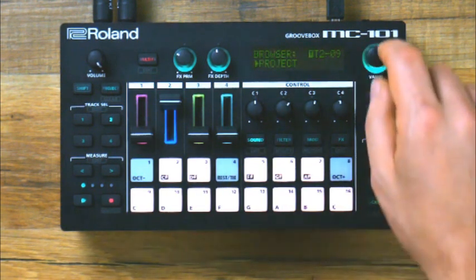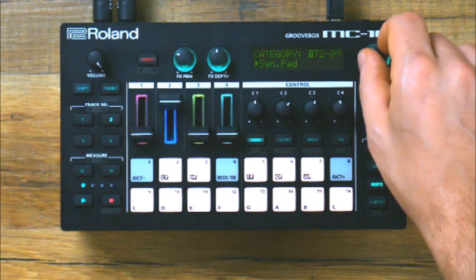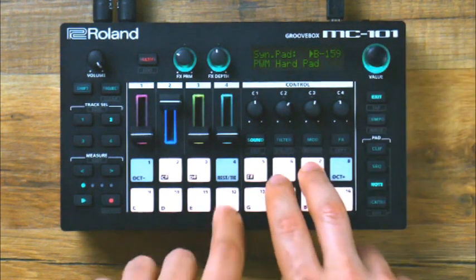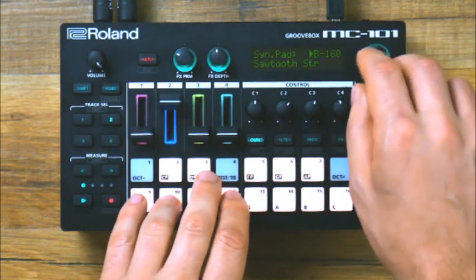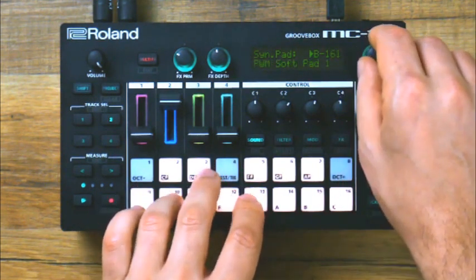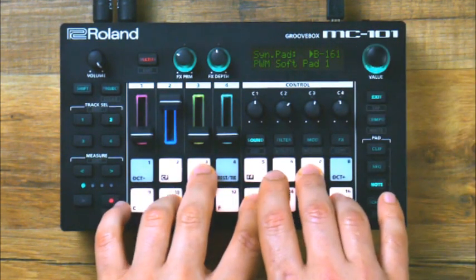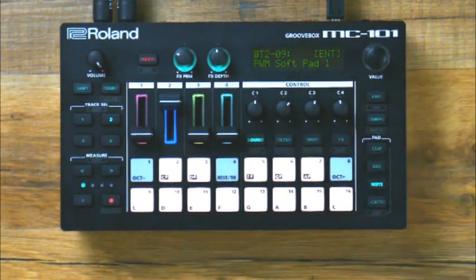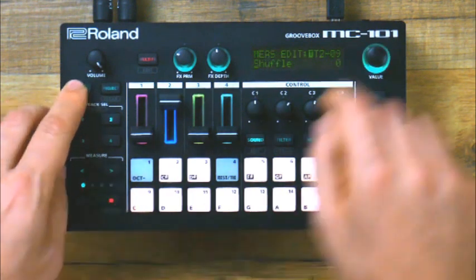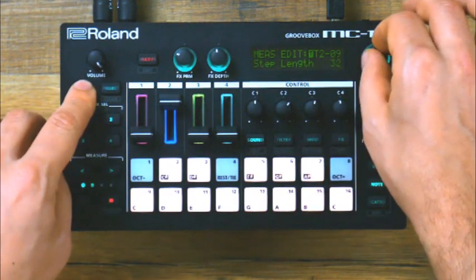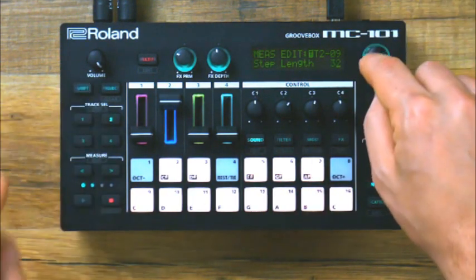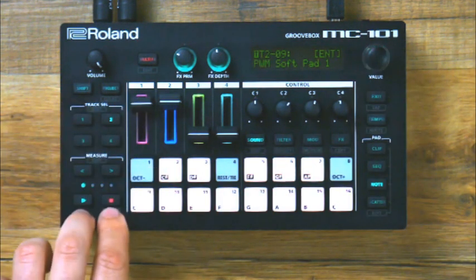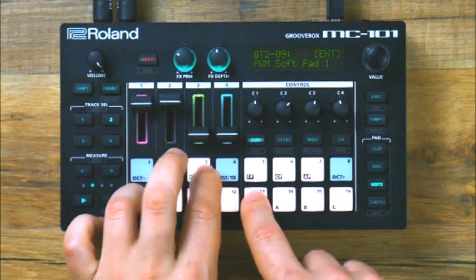Now I can select a sound, select a pad, select this kind of soft pad here, commit it, and let's make the measure, let's say 2 bars. I'll record something.